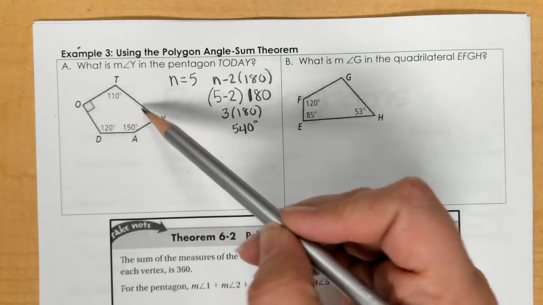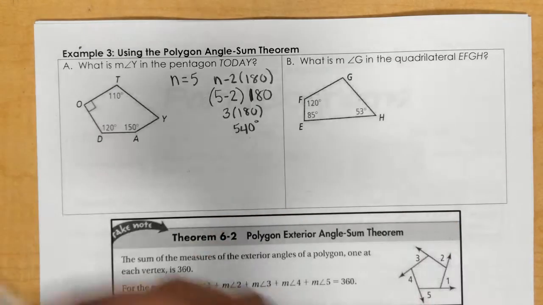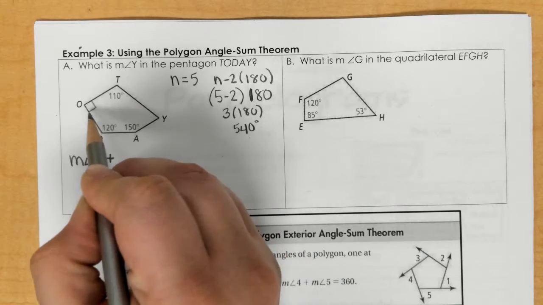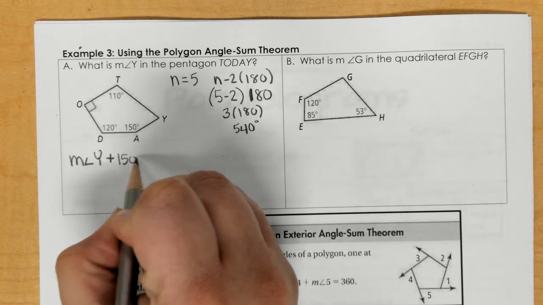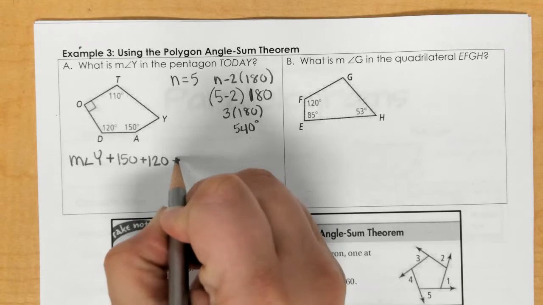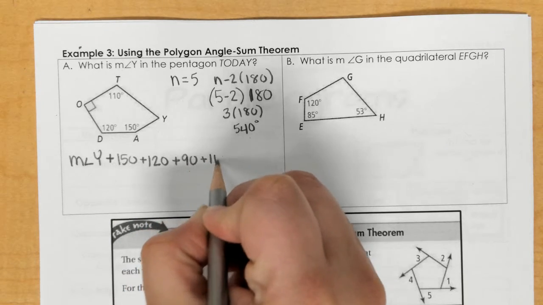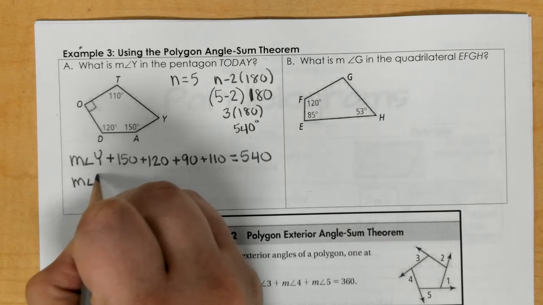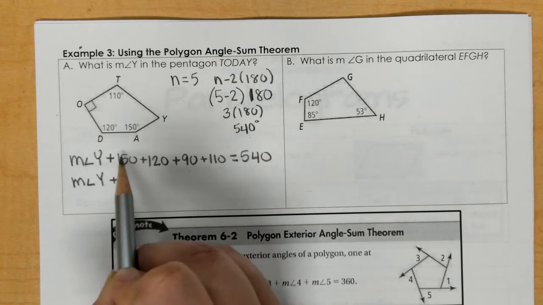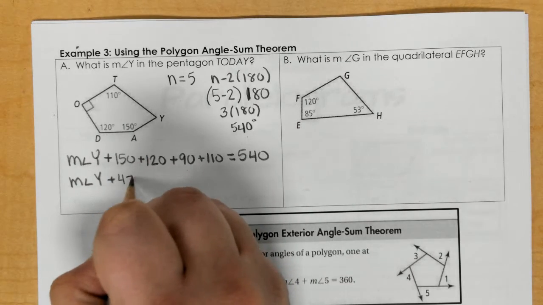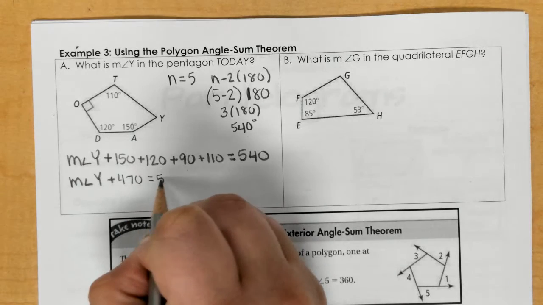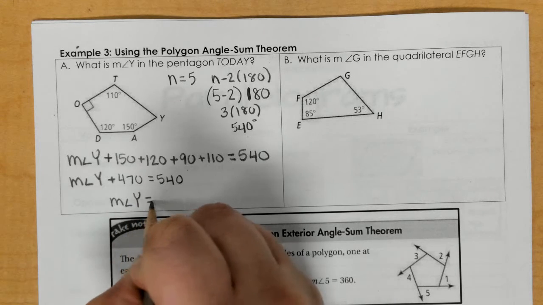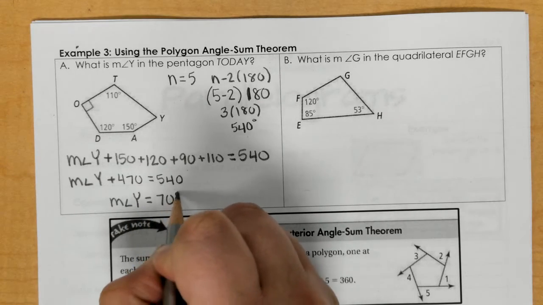And so since we don't know all of the angles, what we can do is say the measure of angle Y plus all of these angles equals 540. And so really what we've done, we just set up an equation. And so if I go ahead and add up these here, we get 470. And if I subtract the 470, the measure of angle Y is 70 degrees.